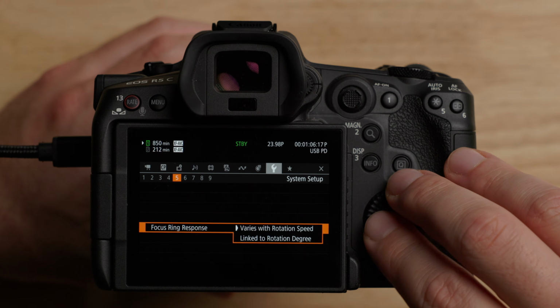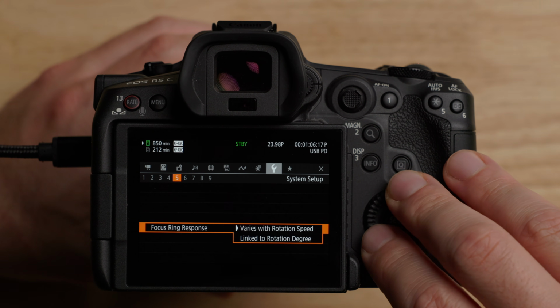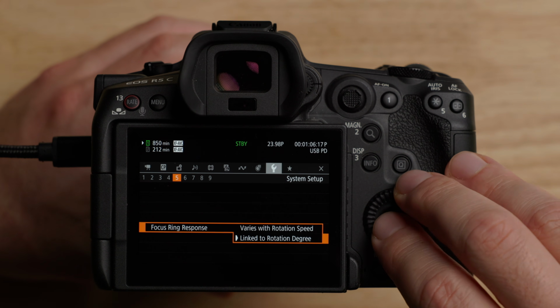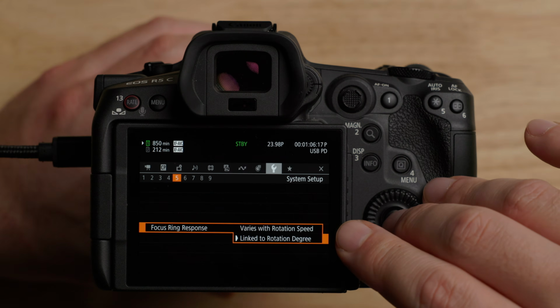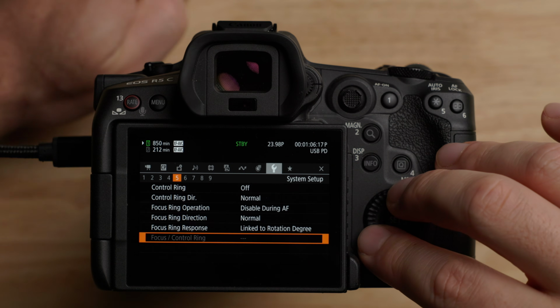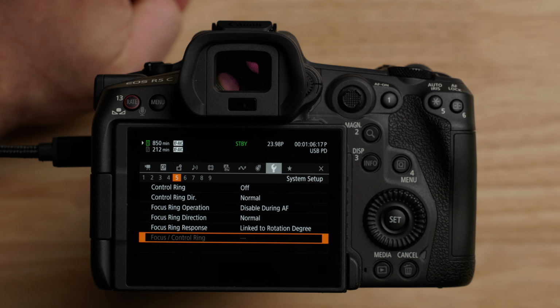Now this one is really, really important. Varies with rotation speed or linked to rotation degree. Now these are focus by wire lenses, and I found to have a little bit better control of this, make sure you set this at rotation degree. I don't want it to speed up when I am rotating it. So if you leave this to rotation degree, it will be more linear. It's a linear control for the focus. So make sure you set that. That's a big one. Now the bottom one here for focus and control ring, this has to do with lenses that have a combination focus control ring. Some of the more inexpensive lenses don't have a separate control ring and focus ring. So this gives you that setting in there too if you have those kinds of lenses.